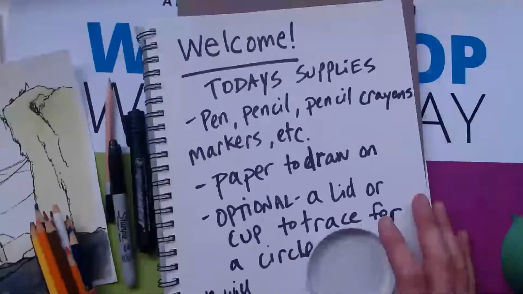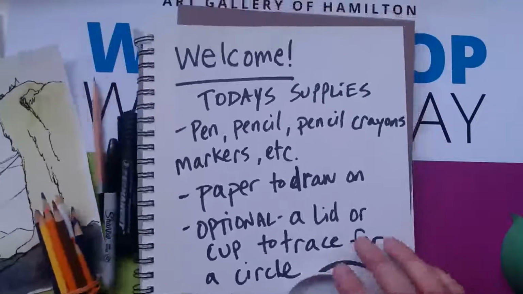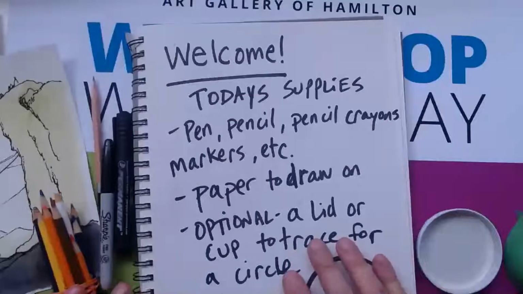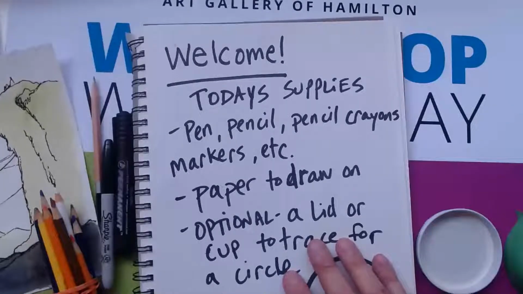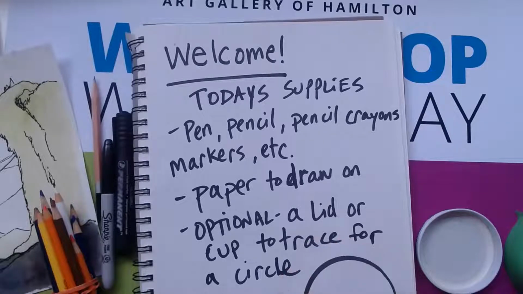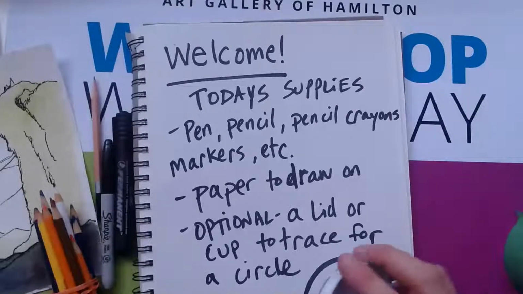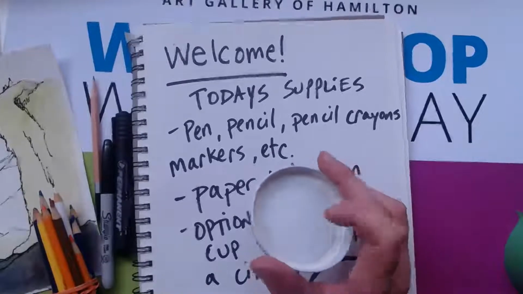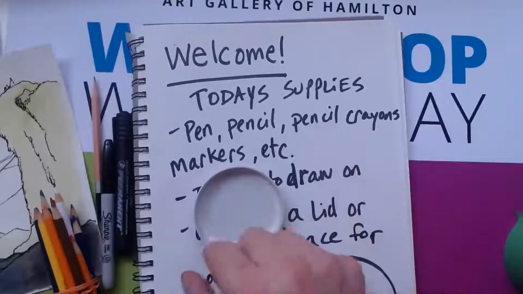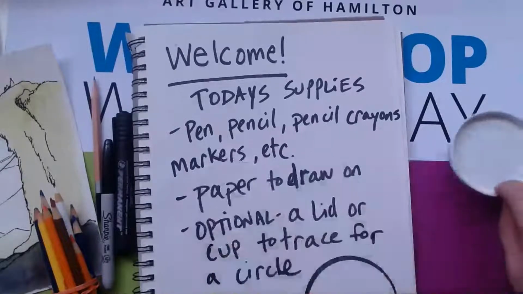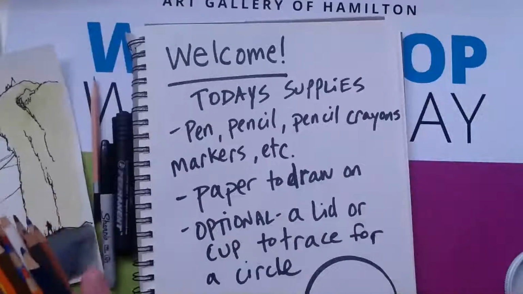So supplies, super simple. Just like every week, something that you're comfortable drawing with: pencils, pens, markers, pencil crayons. If you have some of the examples in watercolor, so if you have paint, you're more than welcome to do that, but it's not necessary. And then another option is a circle for tracing, and you can use a ruler or something like that if you want to get some straight lines later on.